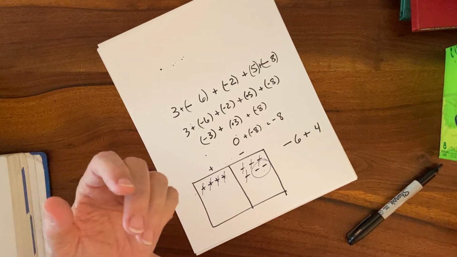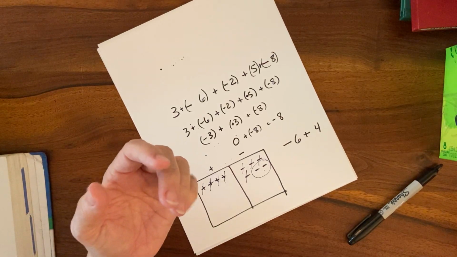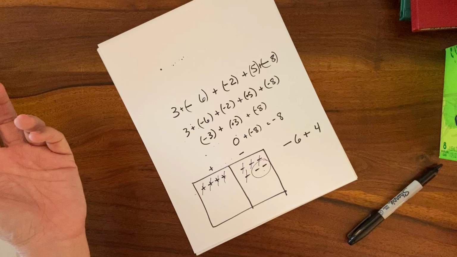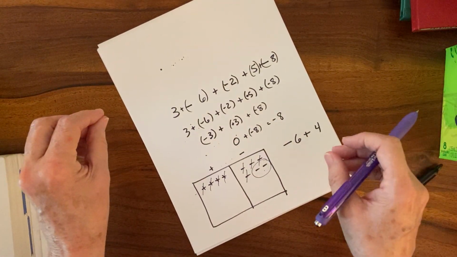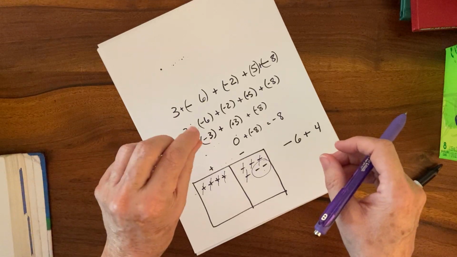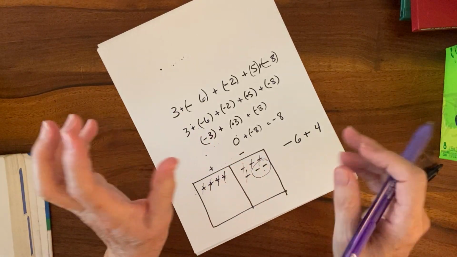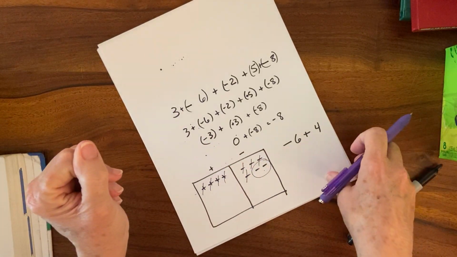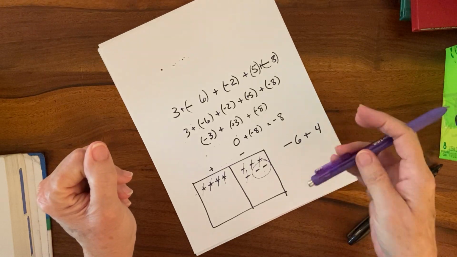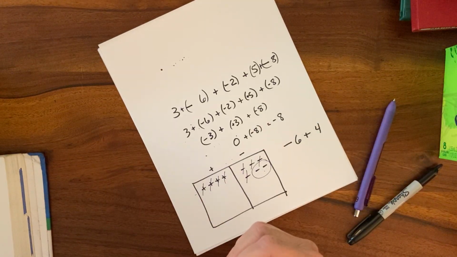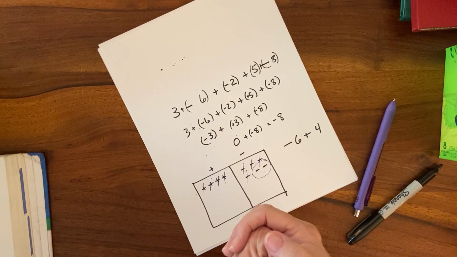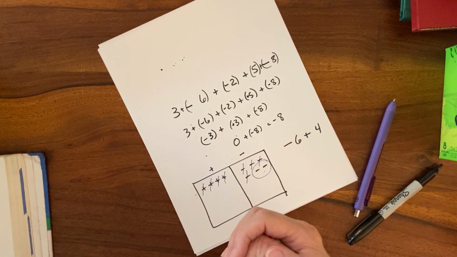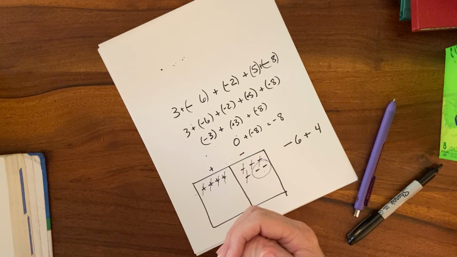The number line is good. Some kids like one thing, some kids like another. I'm going to post some rules on the website about how you determine whether to add or subtract, and that'll help a little bit as well. So good luck with this. Take it slow, practice, practice. If you get it wrong, go back and figure out what you did wrong. This is one of those that you need to get it right now, and it'll save you a lot of time later.